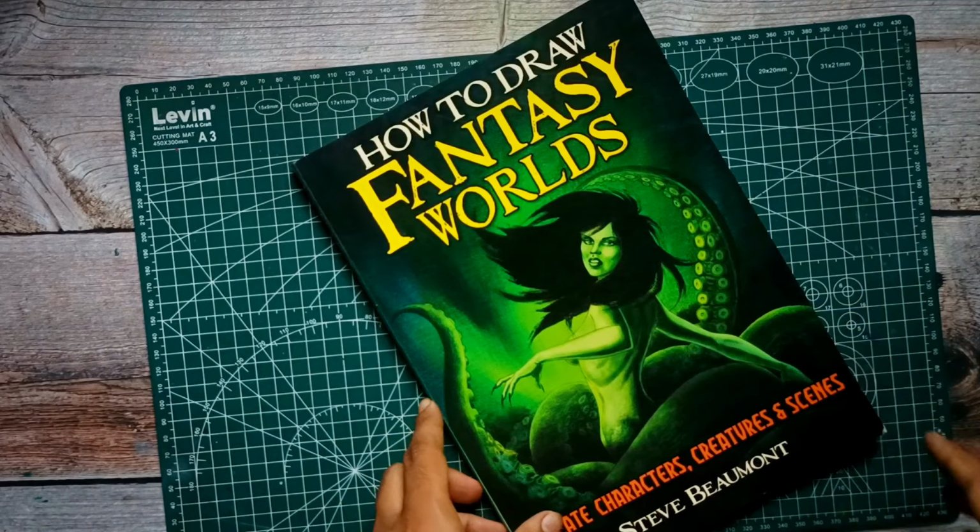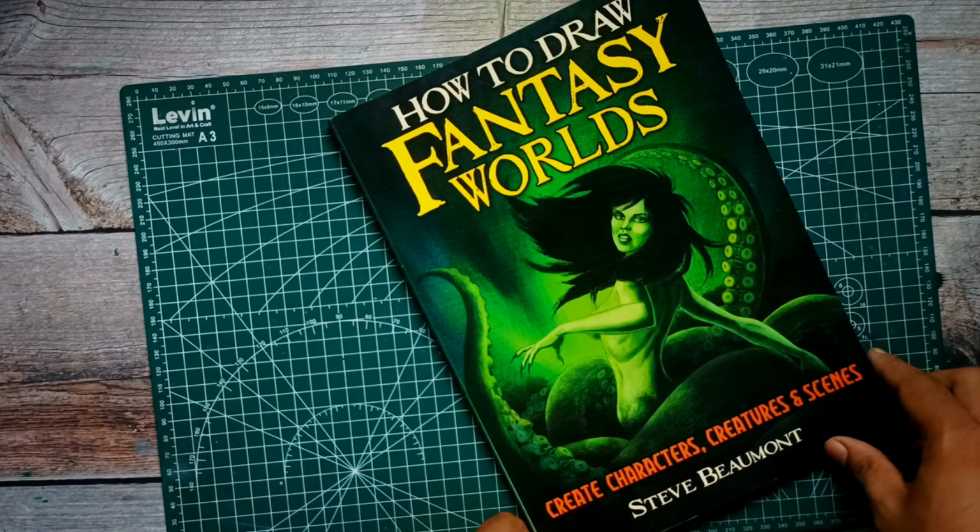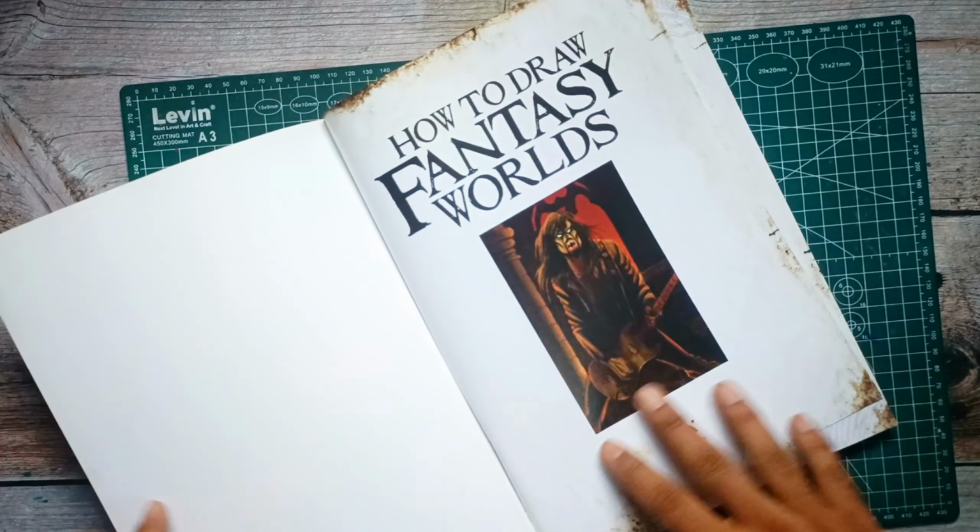So next we got How to Draw Fantasy Worlds, Create Characters, Creatures and Scenes.